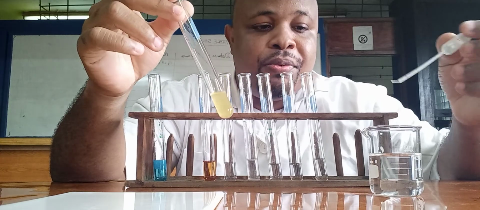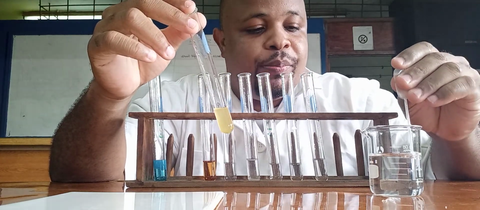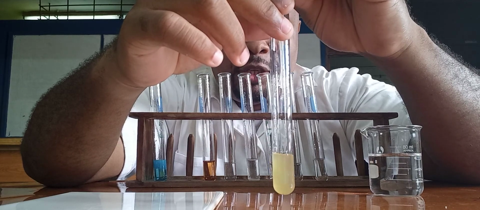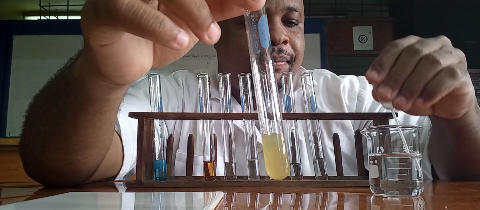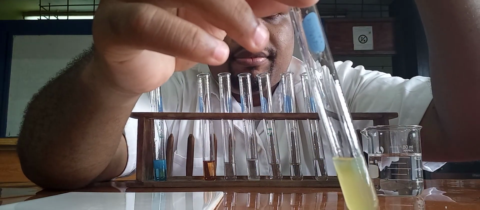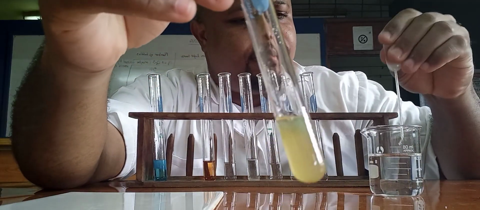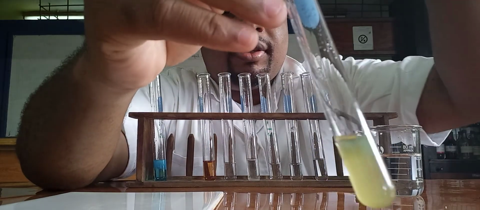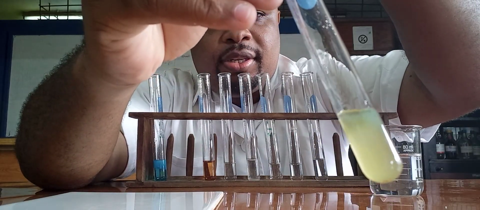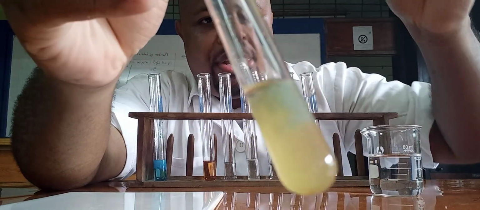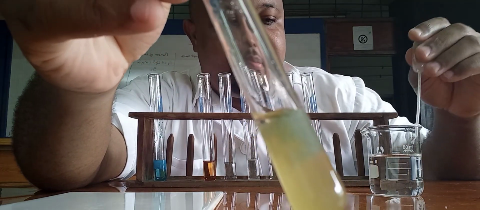This is iron 2. Let's see what happens when we add a few drops of sodium hydroxide. Again, you can see here we are getting a green precipitate.